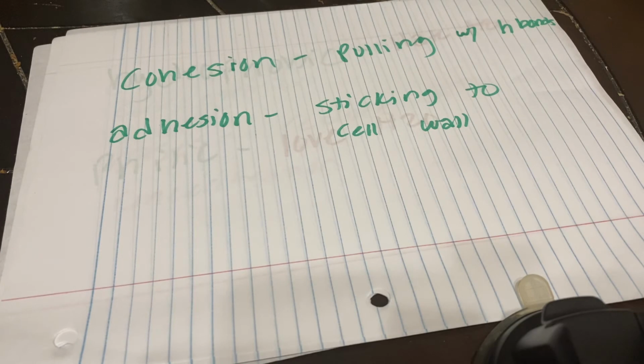All right, cohesion and adhesion. Let's talk about that. So cohesion is pulling with hydrogen bonds. So think about a tree and the water going up through the roots. That's cohesion. What's pulling is cohesion. Adhesion is when stuff is sticking to the cell wall. So the water is in between the cell walls, which is adhesion, just sticking. And then cohesion is the pulling up. That's why it pulls up. Okay.